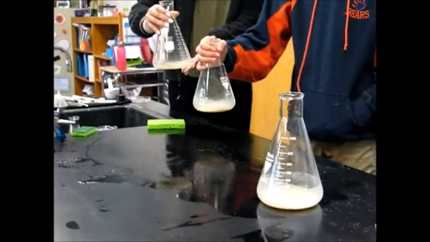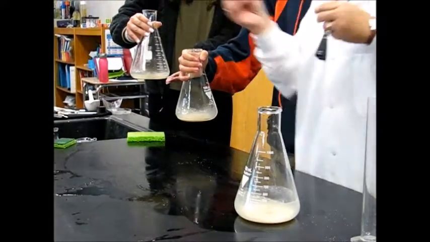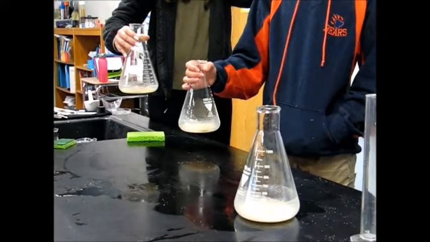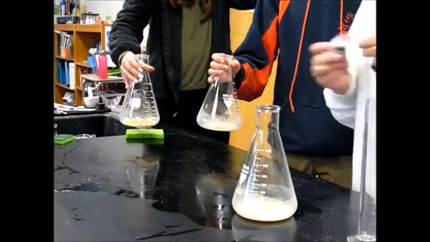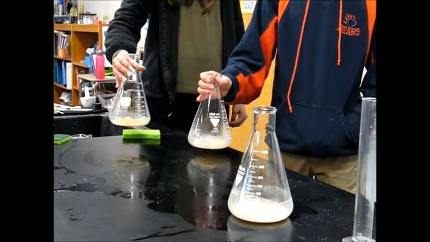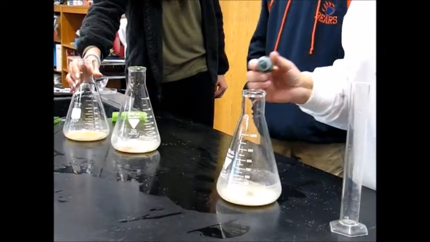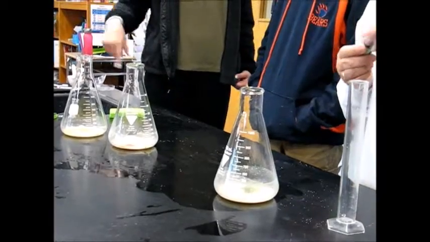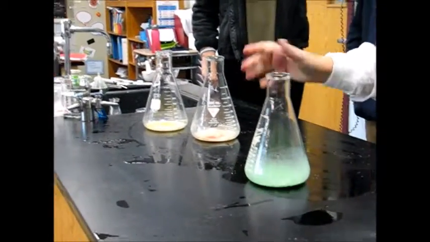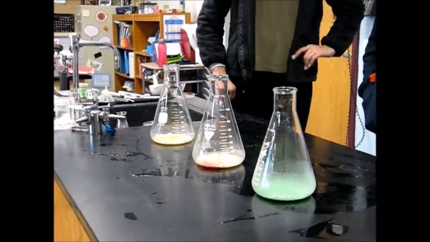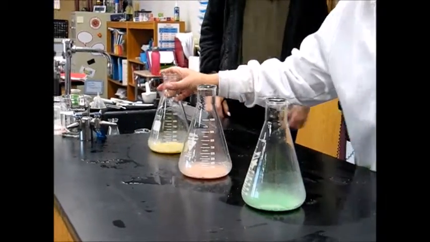And just to make it fun, I'm also going to put a drop of food coloring in each of the flasks as well. You can stop mixing now. You can put it back down on the table. And just do me a favor, put the sponges in the sink for me. Okay, so here we go. Turning green, because I put green food coloring in that one. Turn red. Red food coloring in this one. Yellow food coloring in this one.